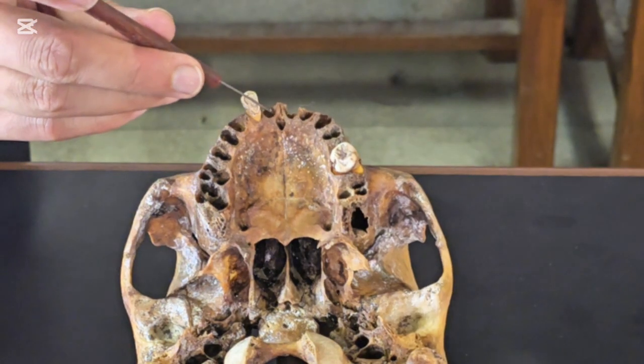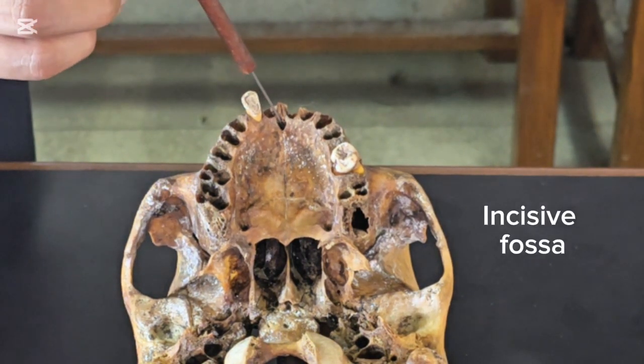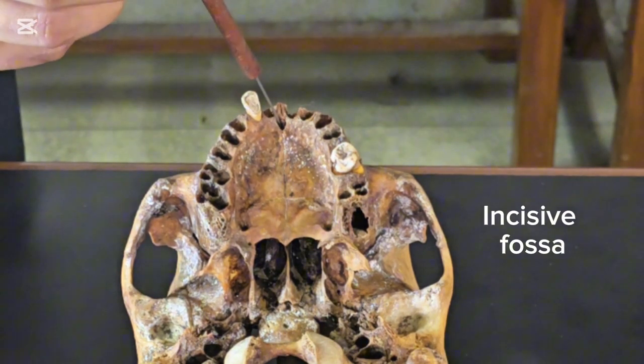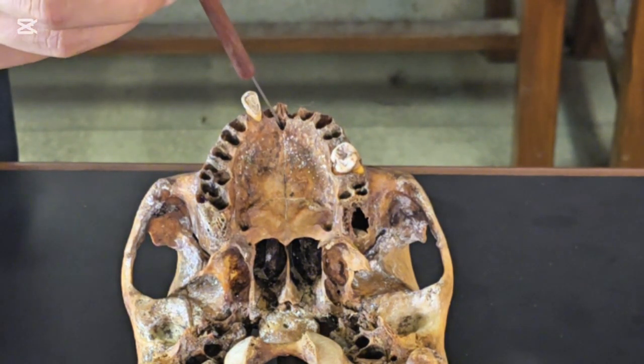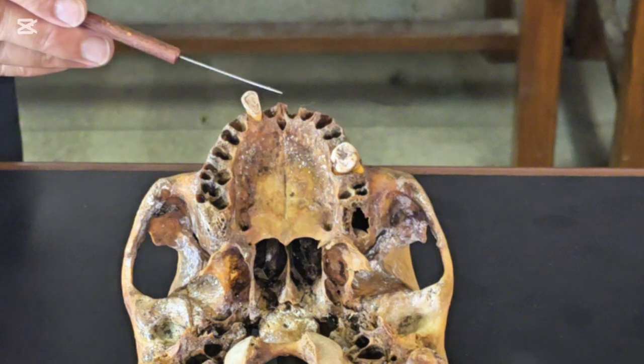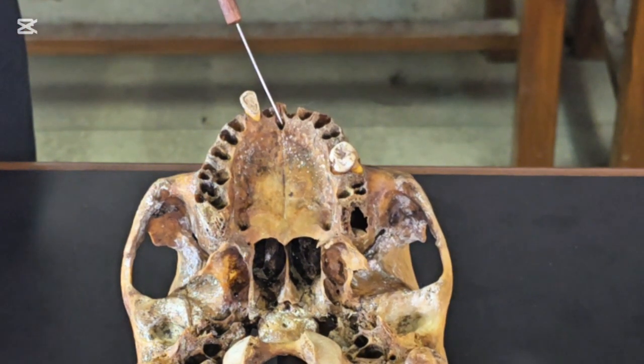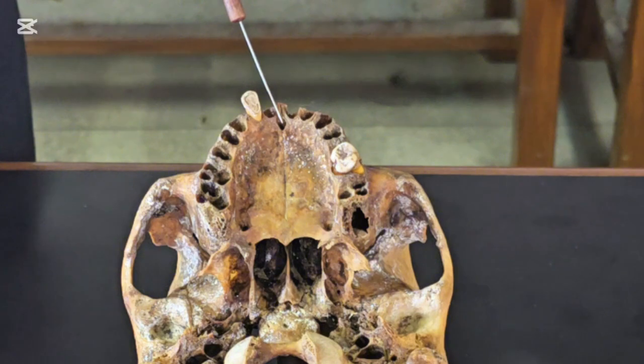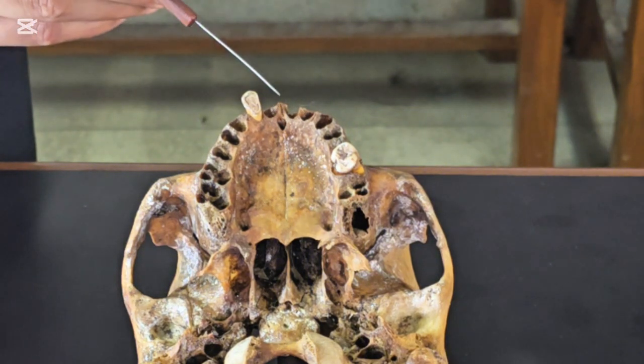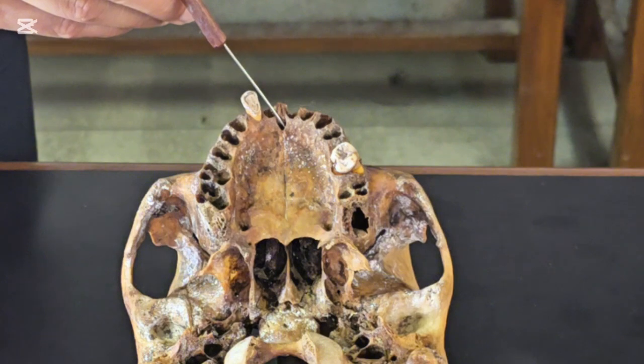An incisive fossa is present anteriorly in the median aspect of the palate, just behind the central incisors. On the lateral wall of the incisive fossa, lateral incisive foramina are present, which act as passageway for ascending terminal rami of greater palatine artery and descending nasopalatine or sphenopalatine nerve.